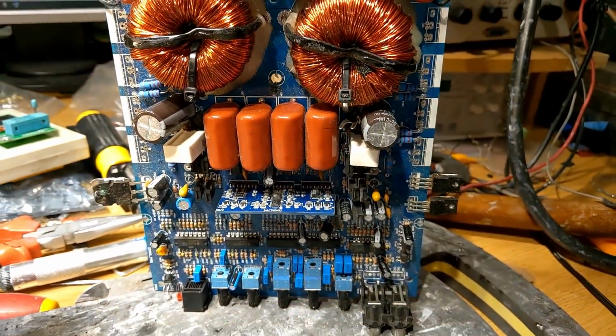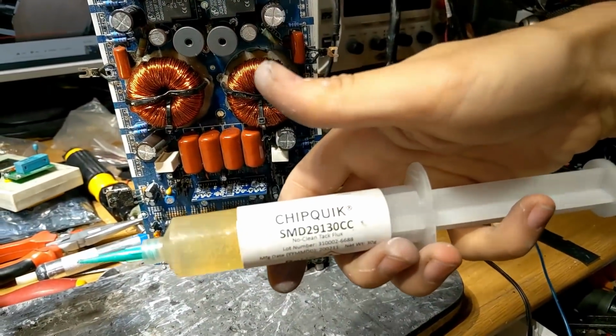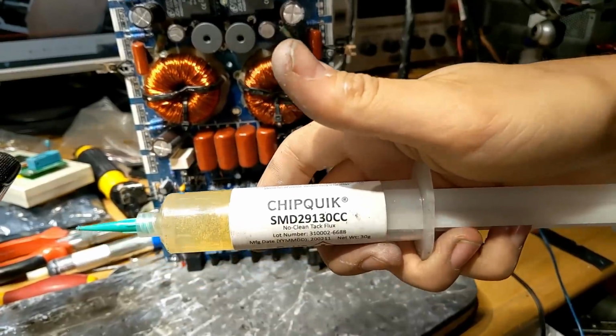Yeah, definitely worth using some solder flux for that. Get some of this stuff. It's the best solder flux that money will buy. Honestly, it's actually the best stuff. I have tried all of it.